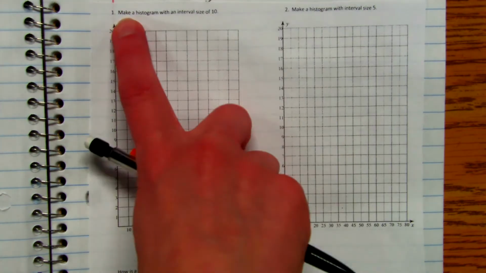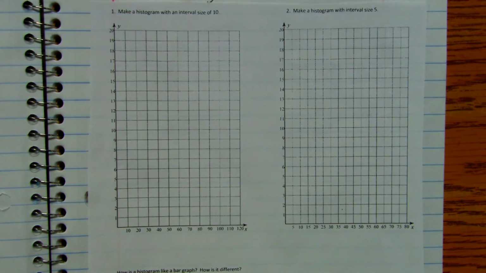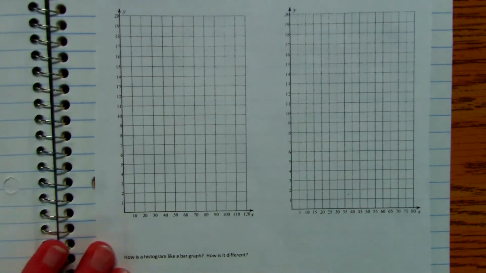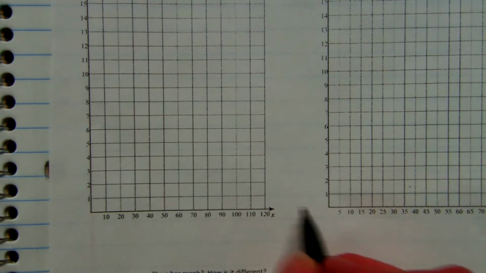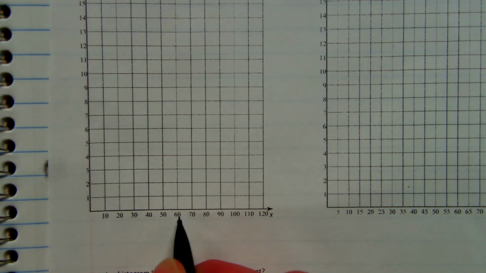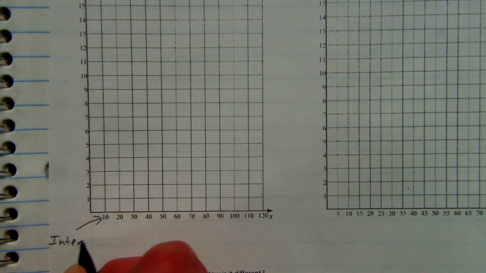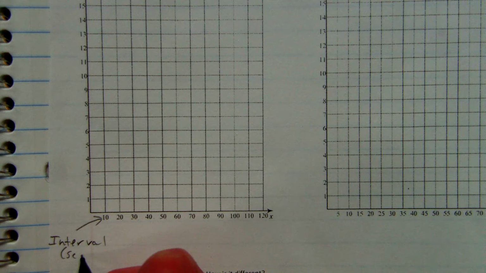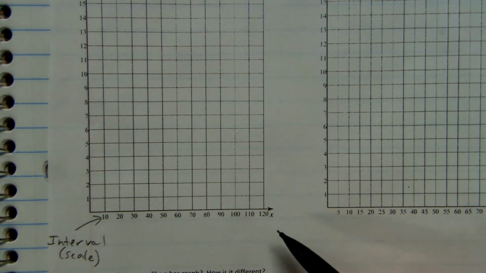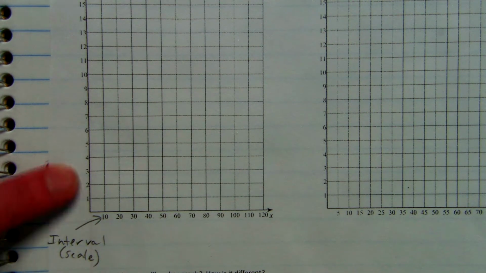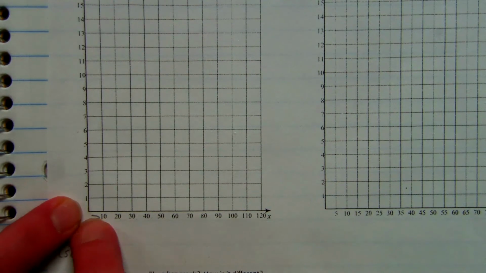So number 1 says we're going to make a histogram with an interval size of 10. For the sake of time, I set this up for you, but you need to know what this means because you will have to set some up on yourselves. This down here where it goes 10, 20, 30, 40, 50, 60, 70, that's giving us our intervals. Sometimes we call that the scale. It's kind of the same thing. It's how you're counting down here along the x-axis. Up here along the y-axis, you just do whatever you have to do to make it fit. But they want this to go by tens.